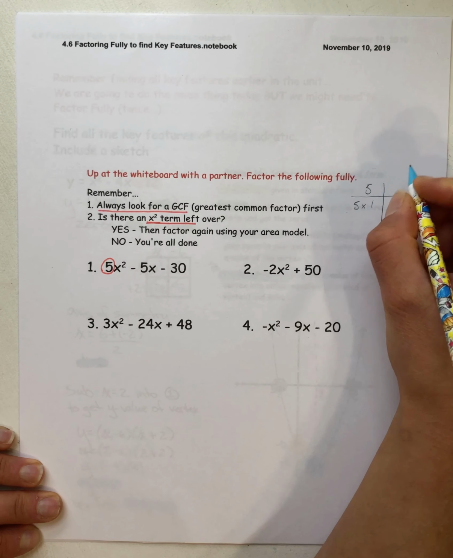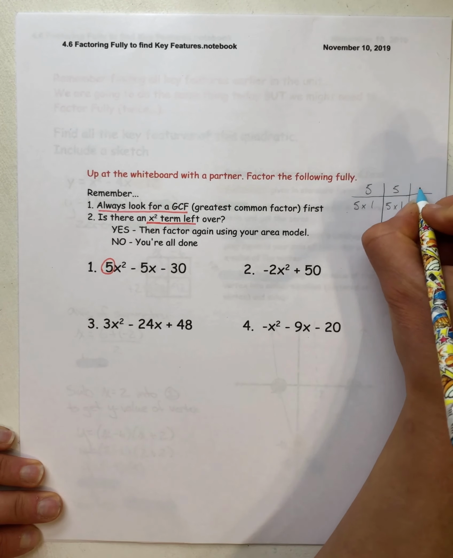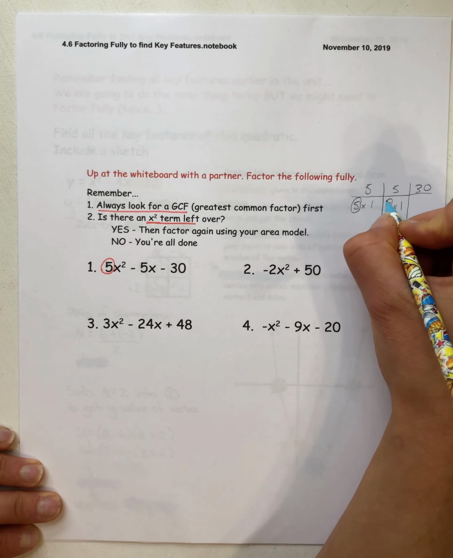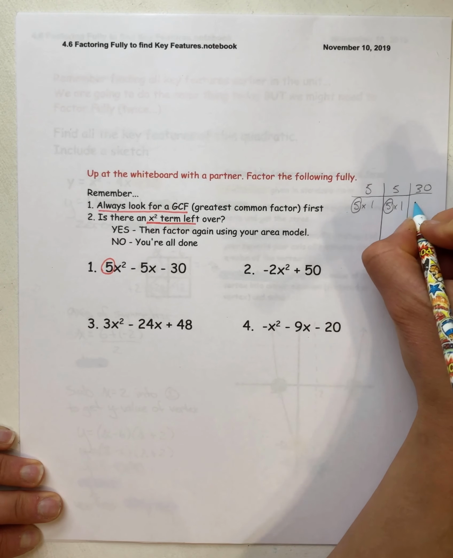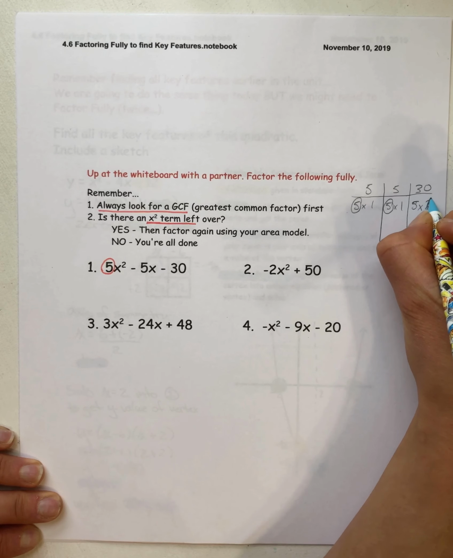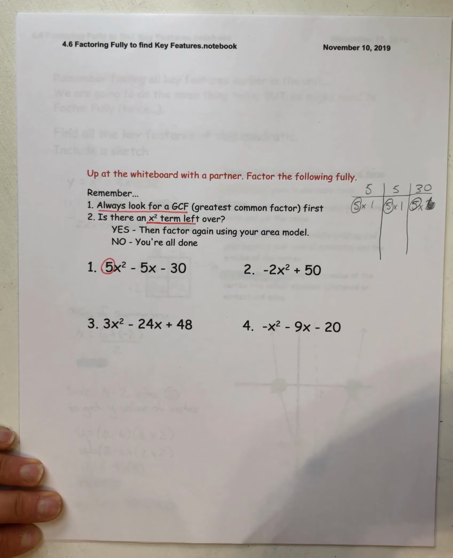And for 5, there's still 5 times 1. And for 30, I'm just gonna assume that we're looking for a 5. So 5 times 6 is 30. So our greatest common factor is 5.